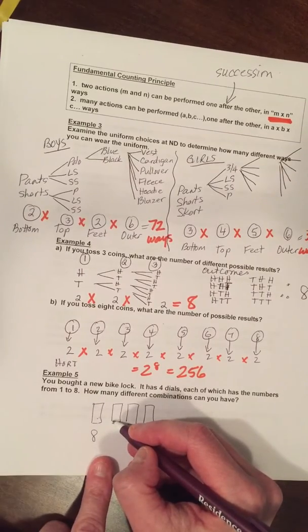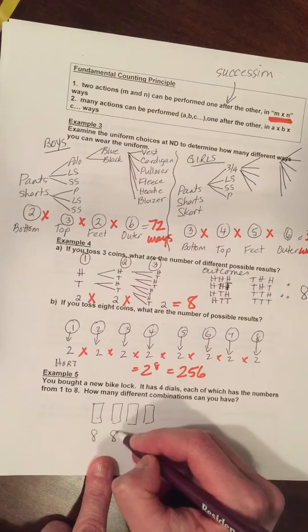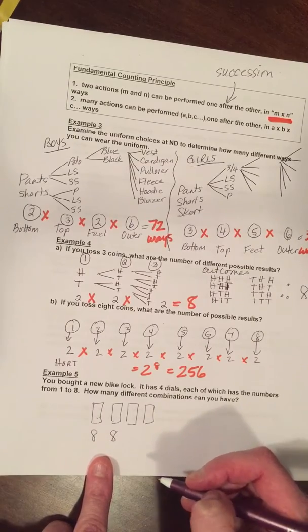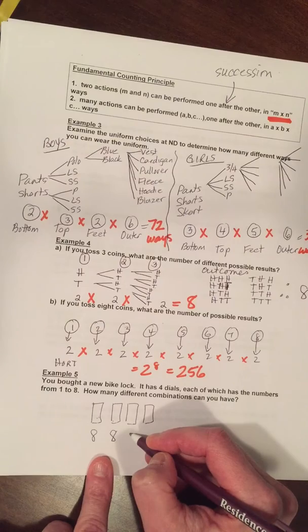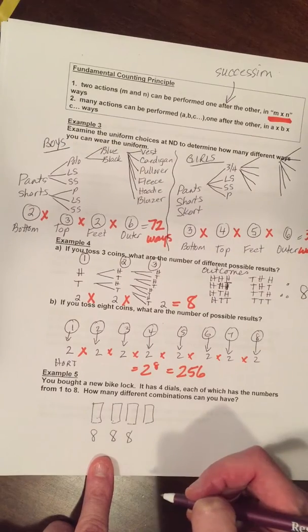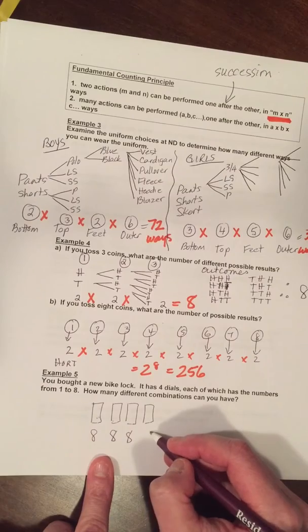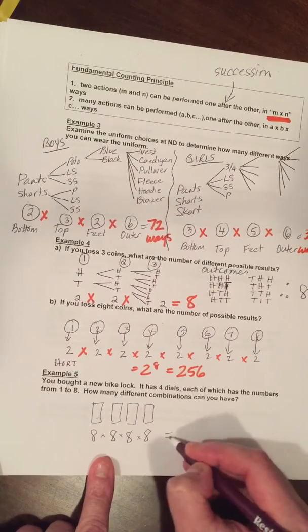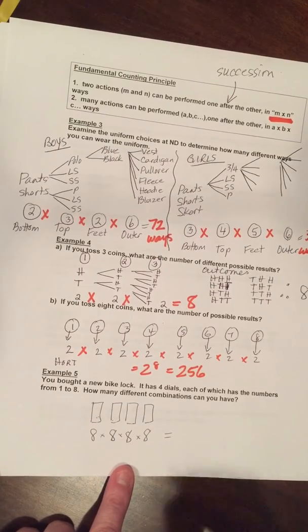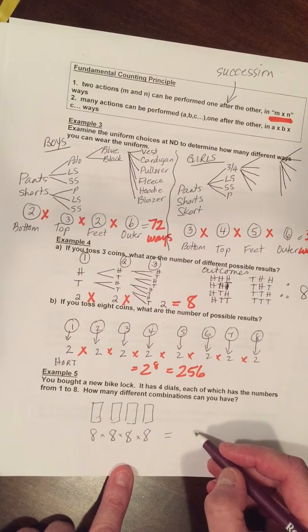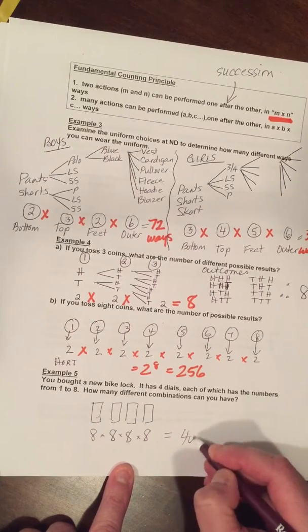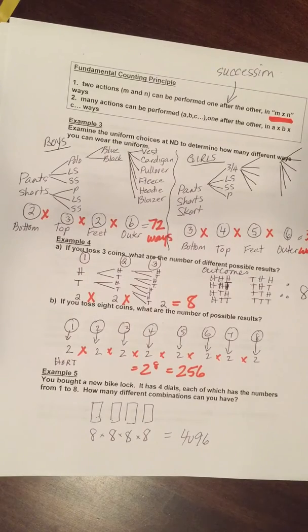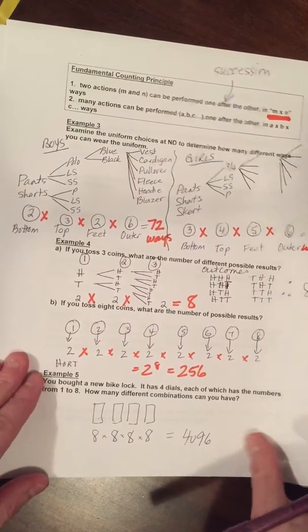How many choices do I have available on the second dial? 8. How many choices do I have on the third dial? 8. And how many choices on the fourth dial? 8. So how many possible different combinations could we have? 8 times 8 times 8 times 8, 4,096. This is the fundamental counting principle. Okay, let's keep going, guys.